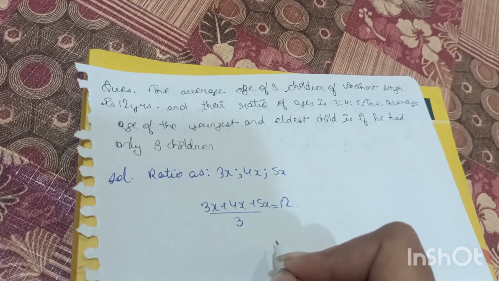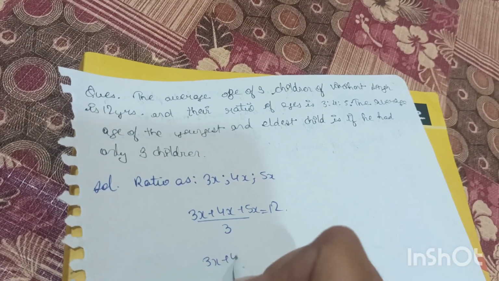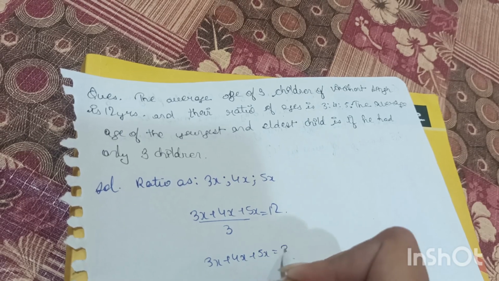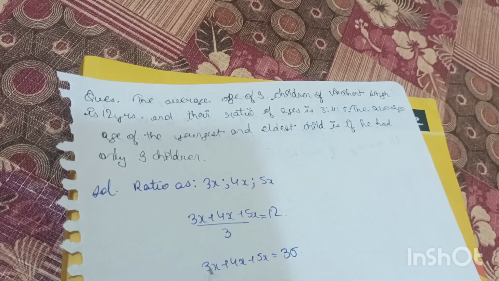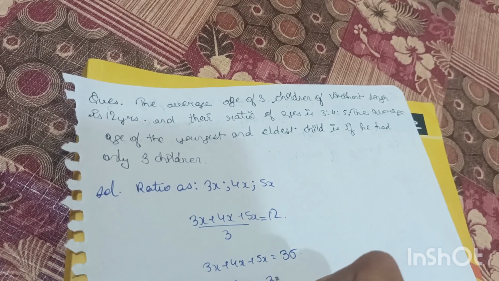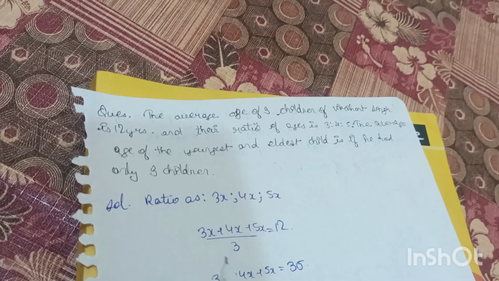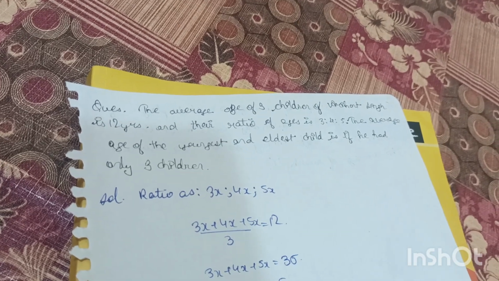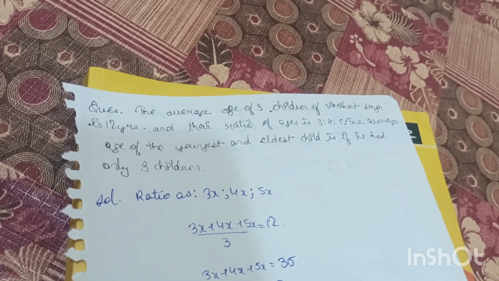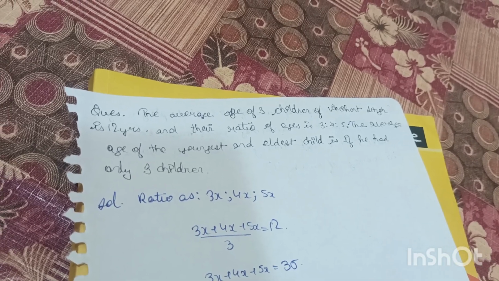So now let's first find the value of x. So we'll get like this. If you solve it out, you'll get 36. Then if we calculate it, you'll get 12x equals 36. Now the value of x is 3 years. So now we'll find it. 3 into 3 equals 9, 4 into 3 equals 12, then 5 into 3 equals 15.